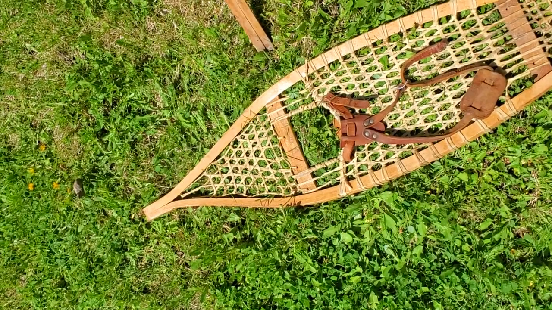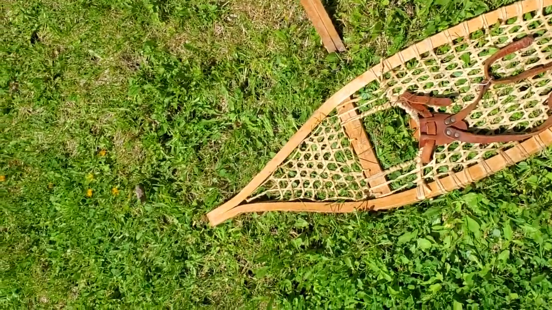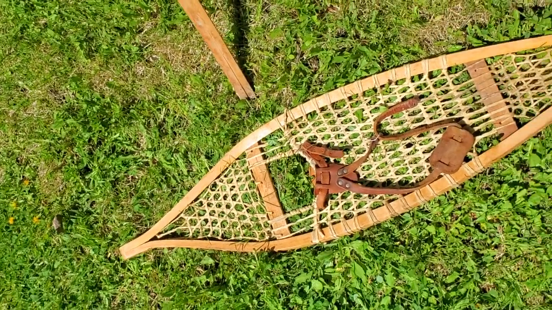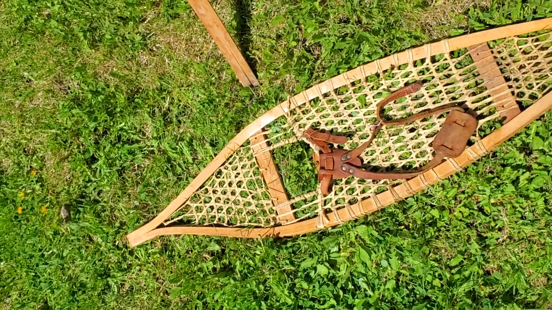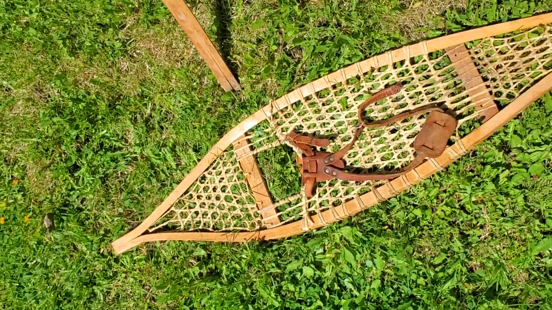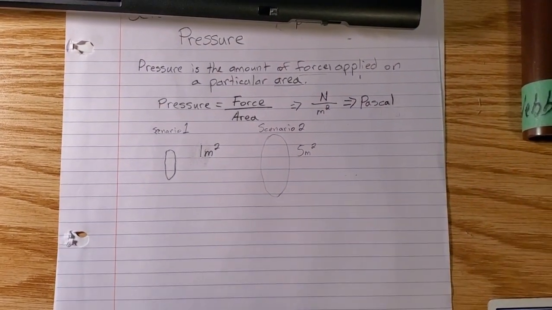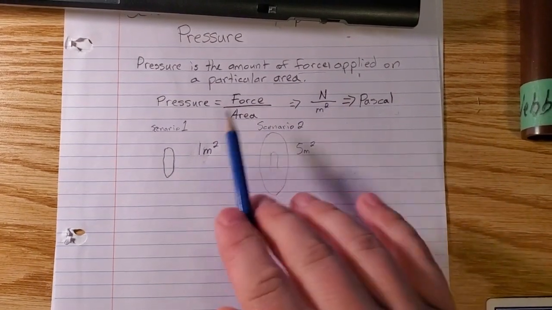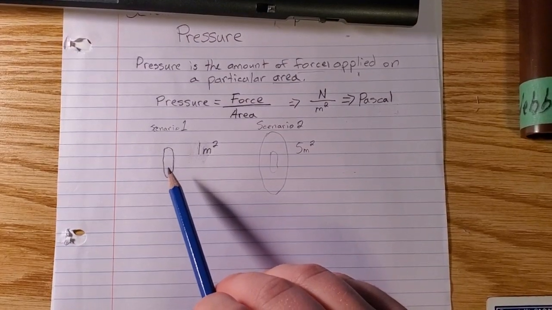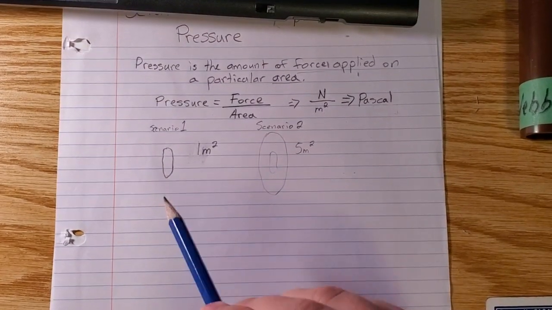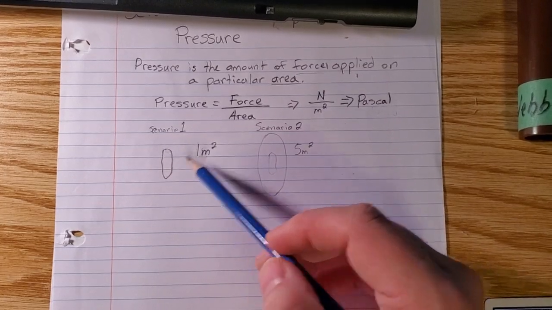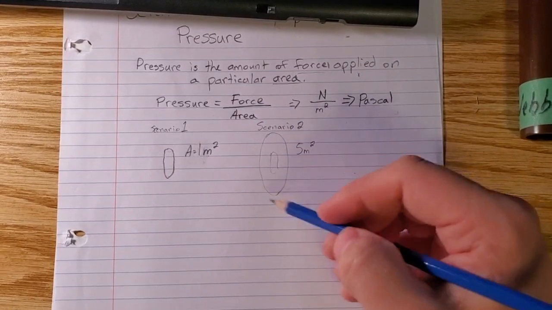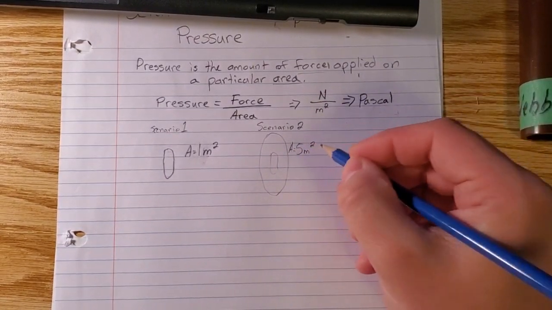I'm going to go back and use a piece of paper to describe this. But first, let's just think about this. This will keep you up above the snow because there's not as much pressure, which is what causes your foot to go through. It'll stay above. Okay, I'm going to give an example here to explain why a snowshoe would change the amount of pressure. I know these numbers won't quite make sense, but let's pretend that there's someone's foot and the area of that is 1 meter squared. But if they put on a snowshoe, the area of that would be 5 meters squared.